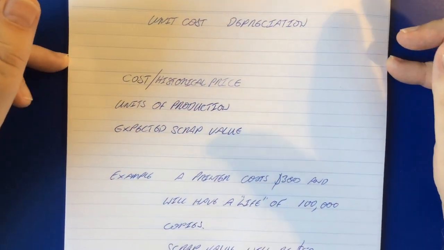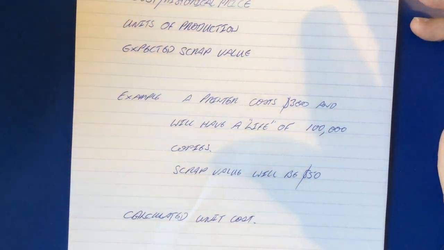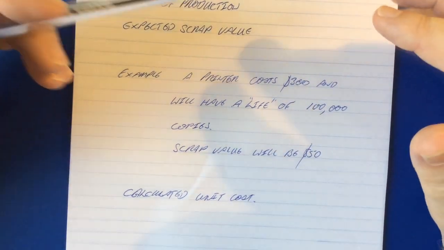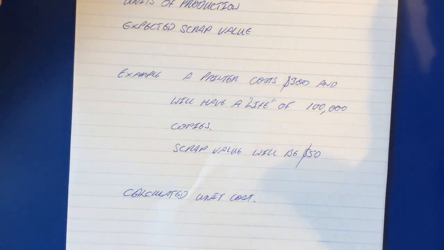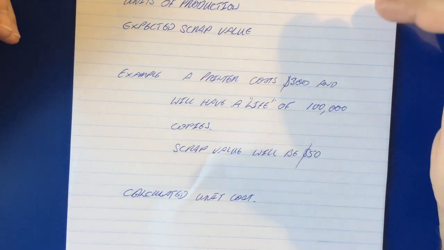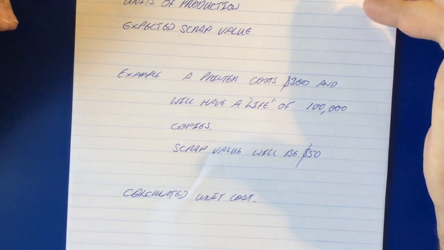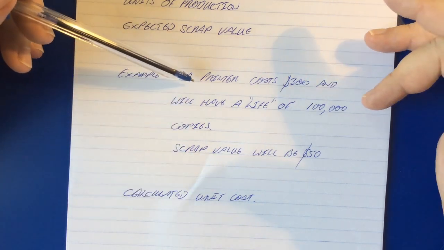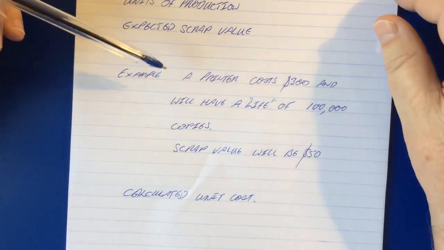Okay, now, so I've got a little example here. And I'm going to use this example to calculate, first of all, the unit cost. And then I'm going to work out the depreciation after a certain number of units. So this is the first in the series of unit cost depreciation videos where I'm actually going to do a small problem. They're not always this straightforward or this easy, but this is a sort of a gentle introduction.